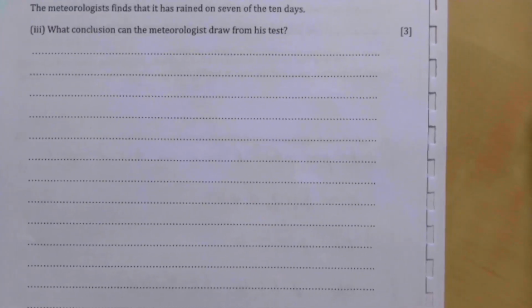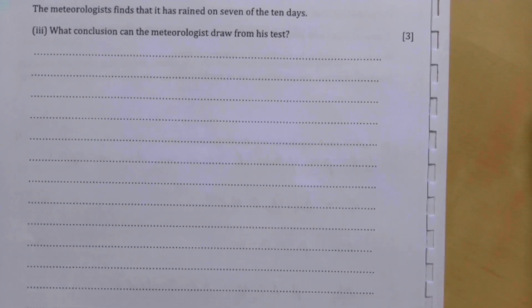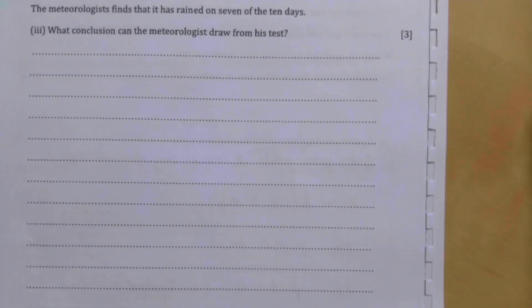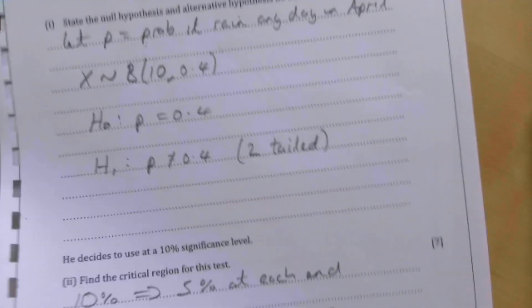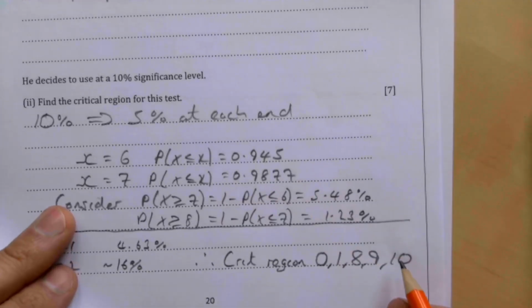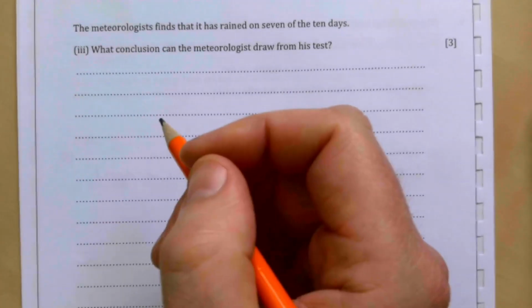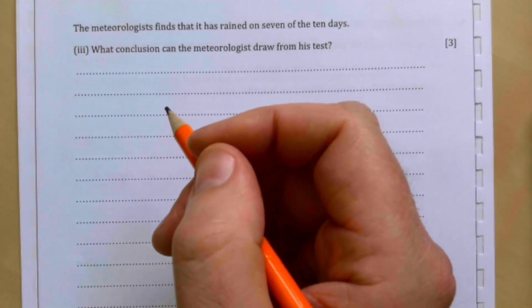The meteorologist finds that it rained on 7 of the 10 days. What conclusion can the meteorologist draw from this test? Well, as we said on the previous page, 7 isn't in the critical region, so there's insufficient evidence at that level. I'm just going to pause while I write this because it's always a bit of a drag, and then we'll read out what we have.